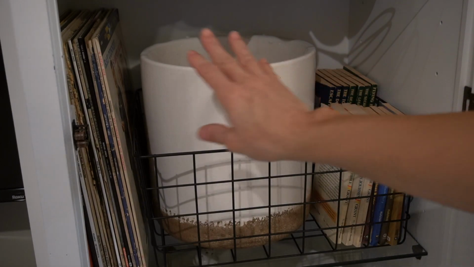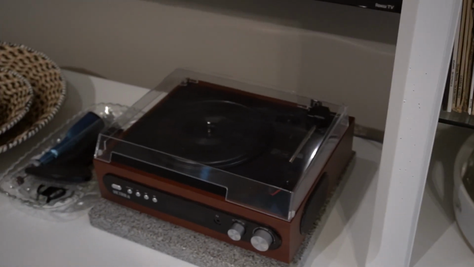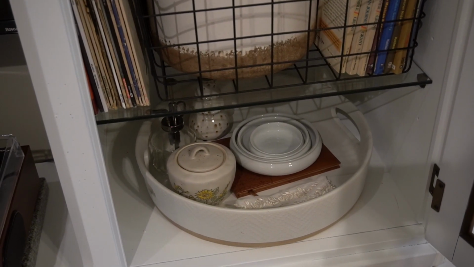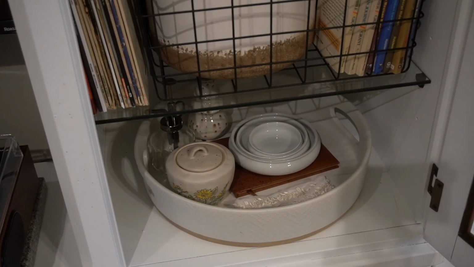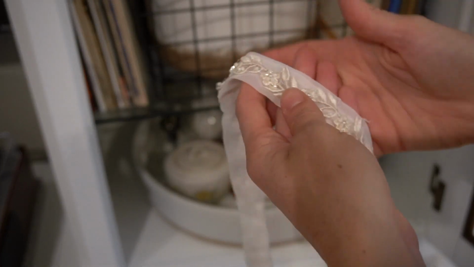And then we've got all of our records on this side for my record player, which is right there. And then this is just a tray with some decorative items. I had a piece of my wedding dress made into a bookmark sleeve here, so I just like to keep it there for when I read. I've got a little bookmark.